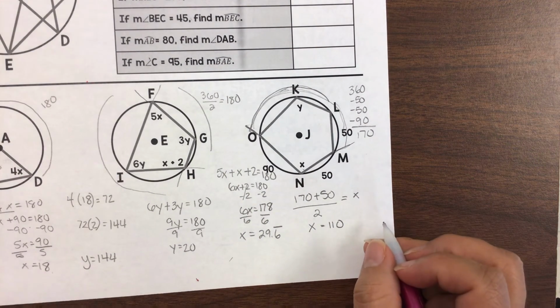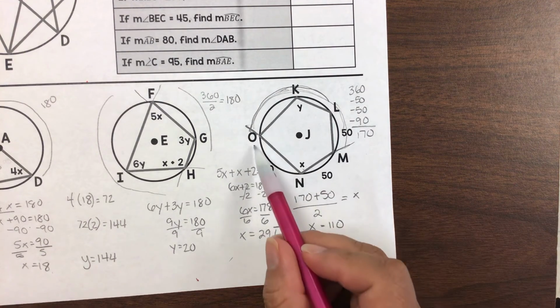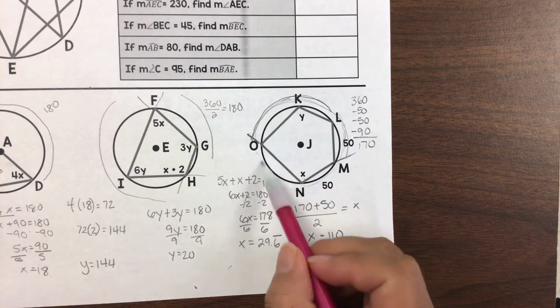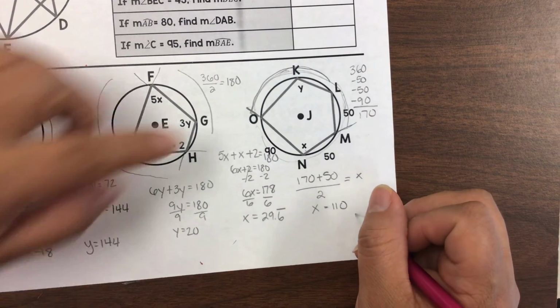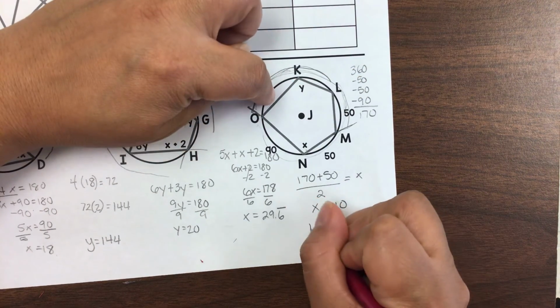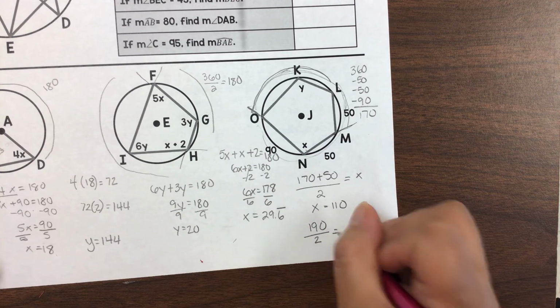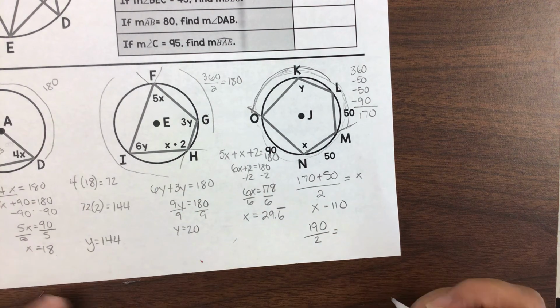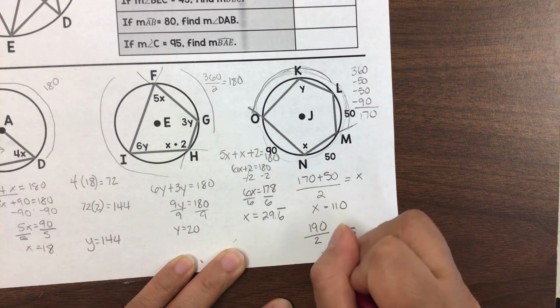For the y value, we're kind of doing the same thing. The y value is the opposite side. So we know that that's 90 plus 50 plus 50, which equals 190. And then divide by 2, because the inscribed angle will be half, making it 95. So y is 95.